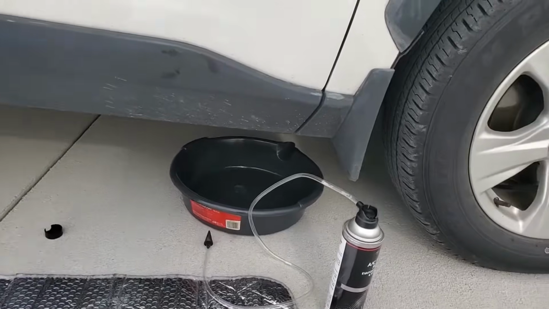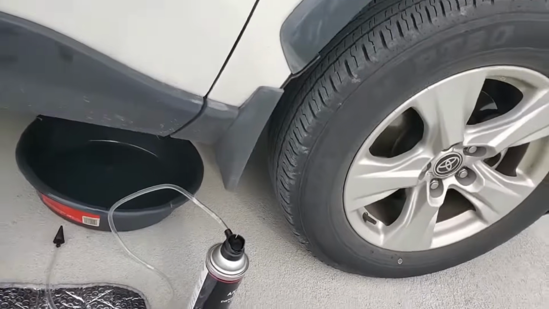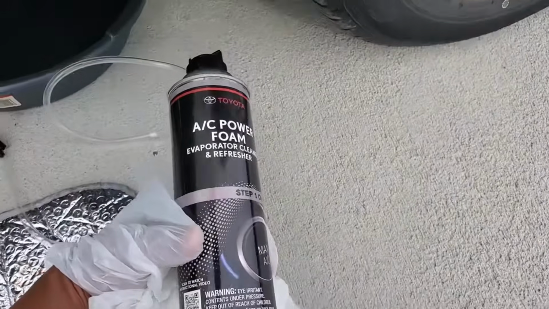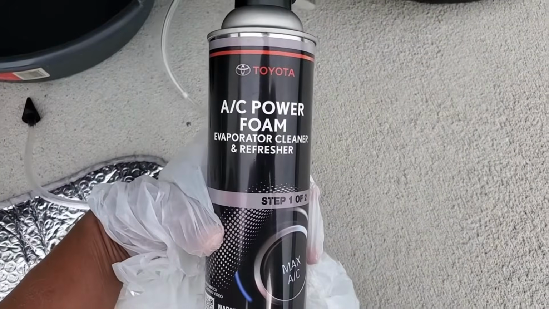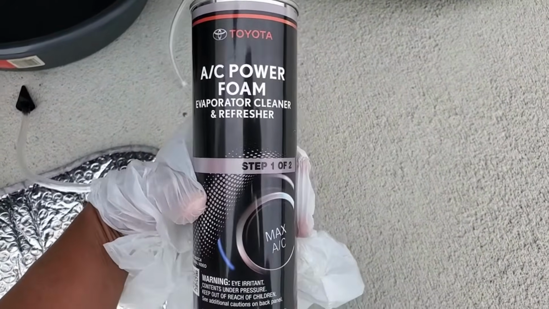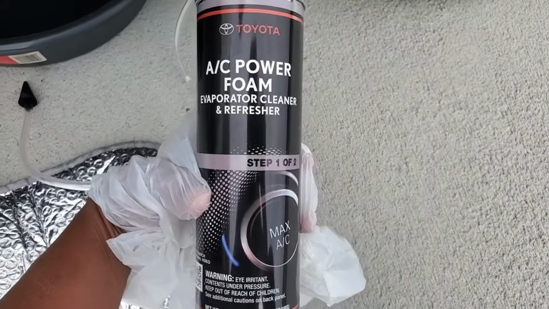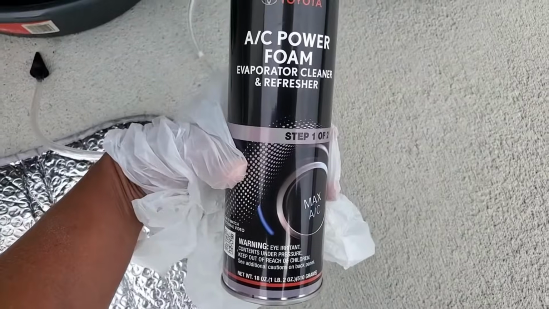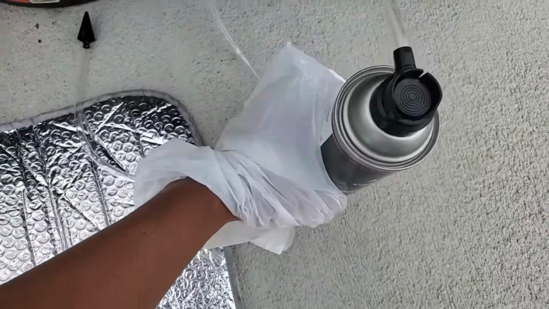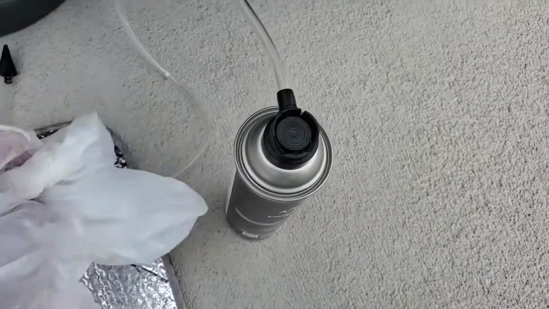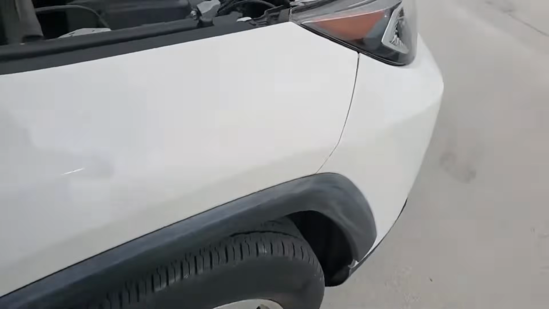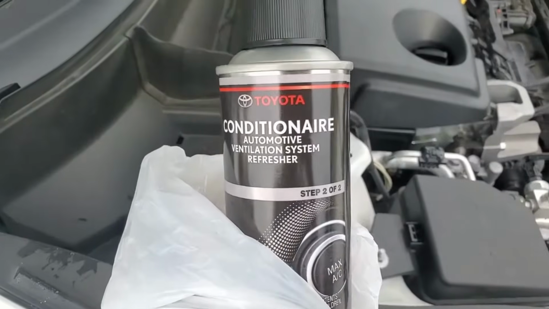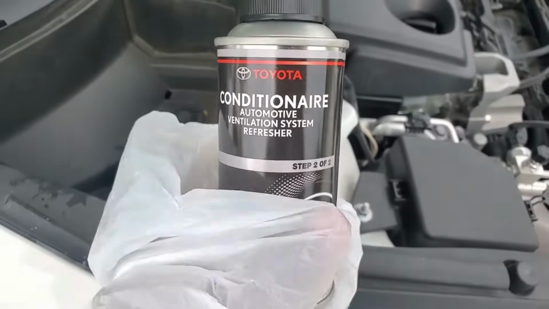So what I did, I decided to buy, this is one of the two that actually came together, Toyota AC power foam that cleans, and I will show you how to do it. This one cleans the AC evaporator tube inside, that's the one you need for step 1. And for the second step, you will need this, the conditioner or refresher.